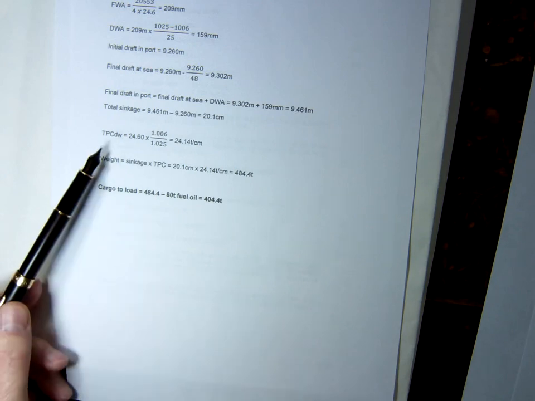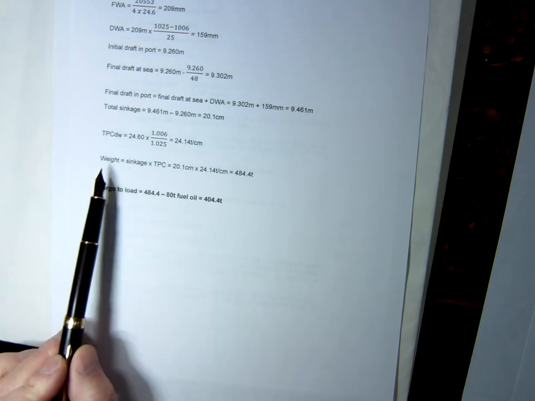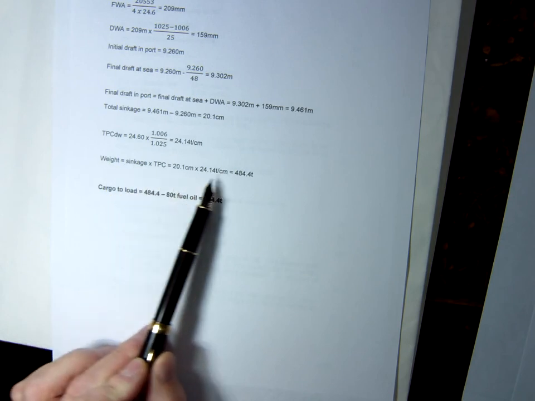And then of course we have to convert our TPC to a dock water value because it's only consistent over a range of drafts. Then we can work out the weight using the weight formula, and then don't forget, right at the end you must take the fuel oil off because of course that still has to come on board. So the actual cargo, I got 404.4 tonnes. Remember, this is just my own workings.